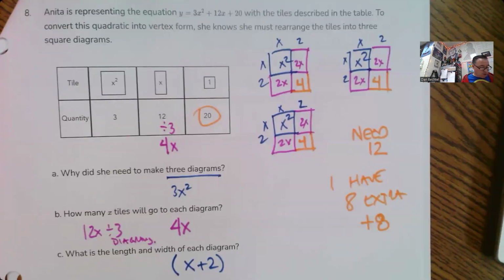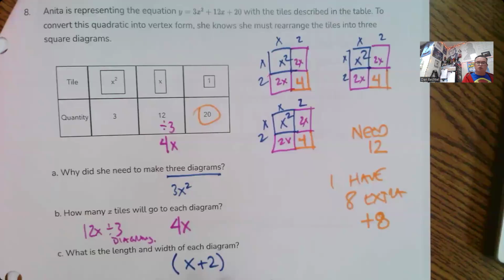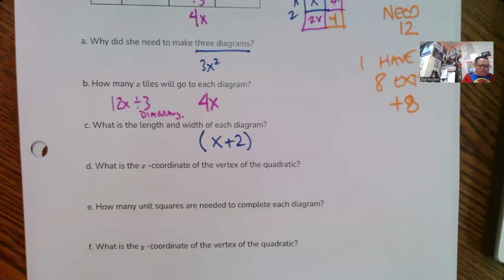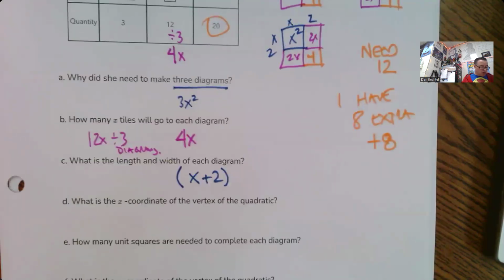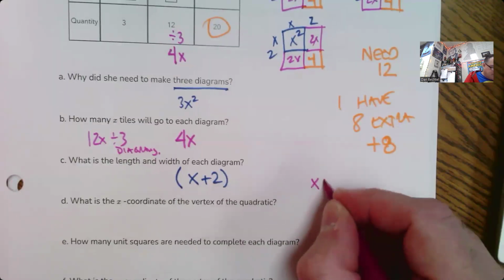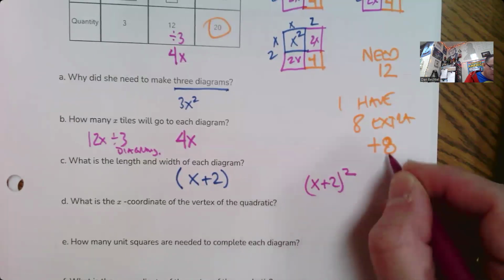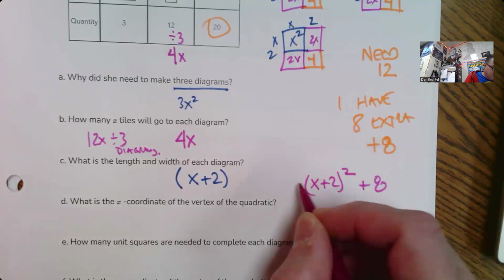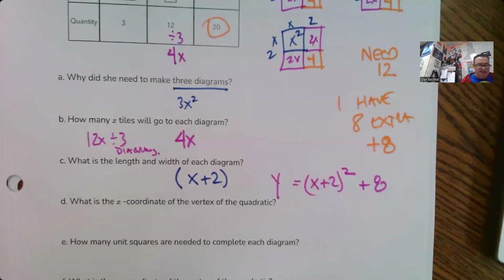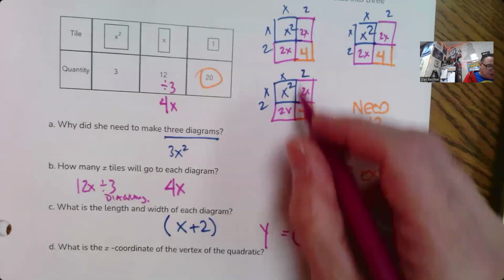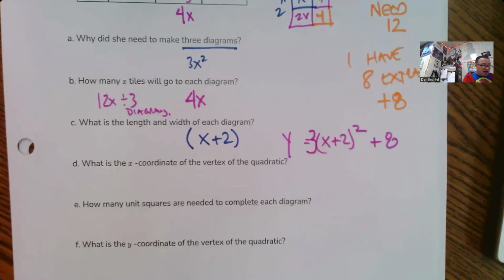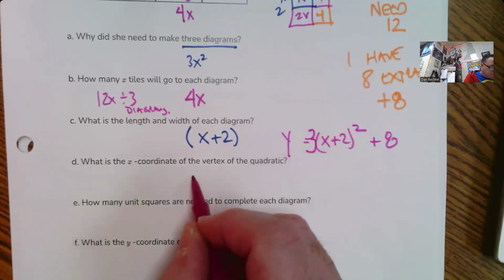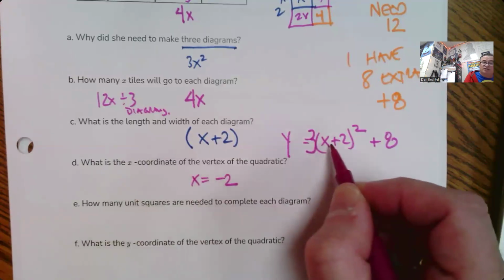Cool. What's nice about that is now I can just write my equation, because each of these is x plus 2 squared. So what I'm going to do first is write the vertex form, and we can figure out what's going to happen with that. It'll be x plus 2 quantity squared. That plus 8 is the thing I'm going to have right here because that's how many I have extra. And this is y. One thing I'm missing is how many diagrams I have. I get 1, 2, 3 of these, so I'm going to have a 3 right there. y equals 3 times x plus 2 squared plus 8. So the x-coordinate of the vertex is x equals -2, because that's the number that goes in here.